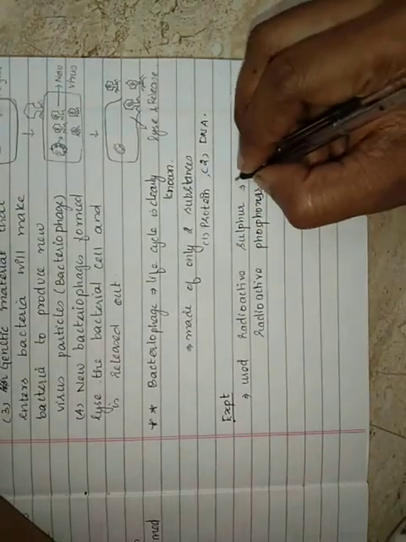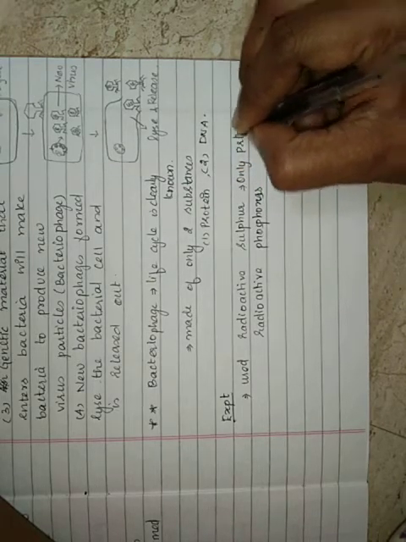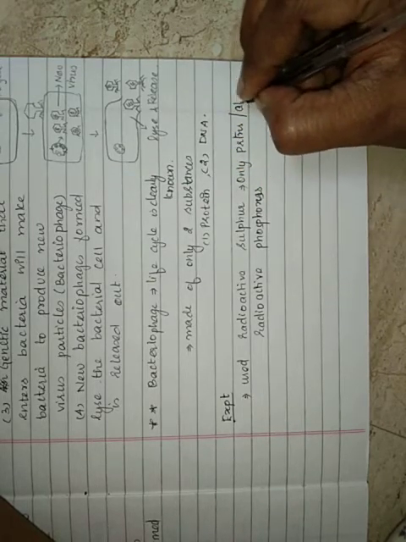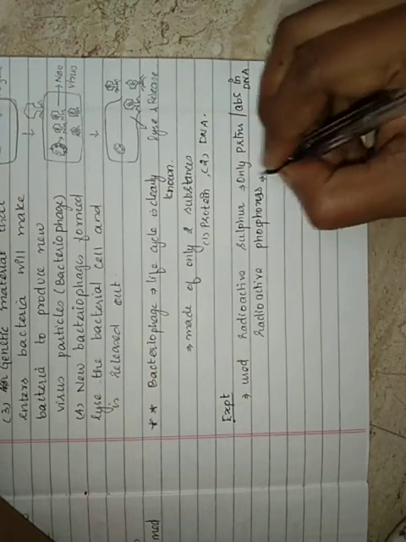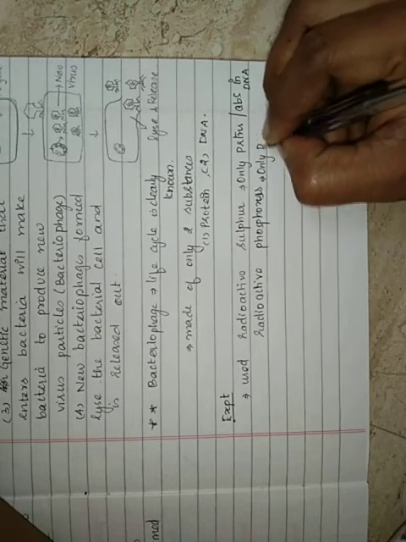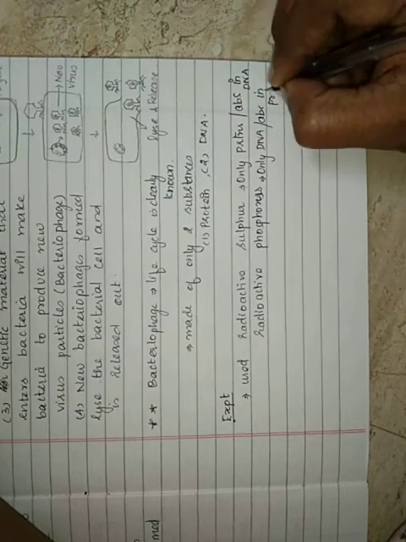Again, எதனால் சல்ஃபர் அண்ட் ஃபாஸ்பரஸ் செலக்ட் பண்ணாங்க அப்படின்னா, sulfur is found only in proteins and it was absent in DNA, and similarly phosphorus was found only in DNA and it is absent in proteins.